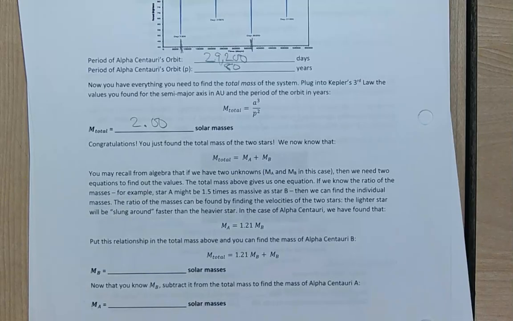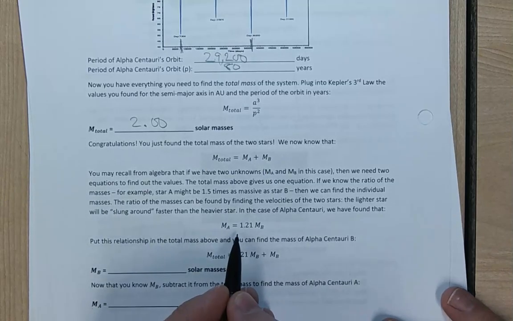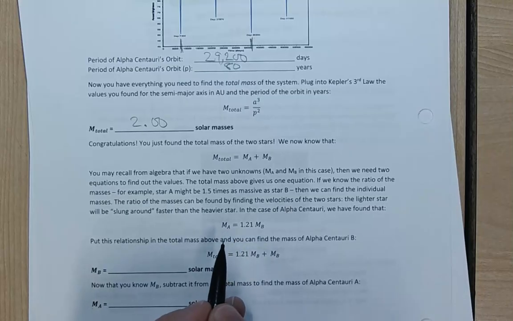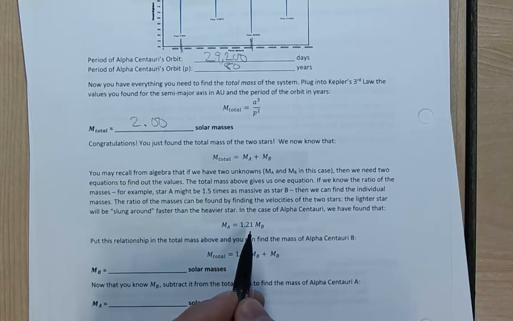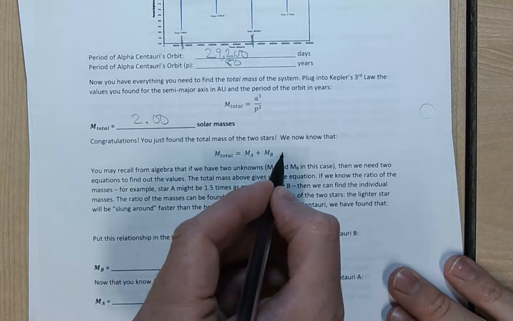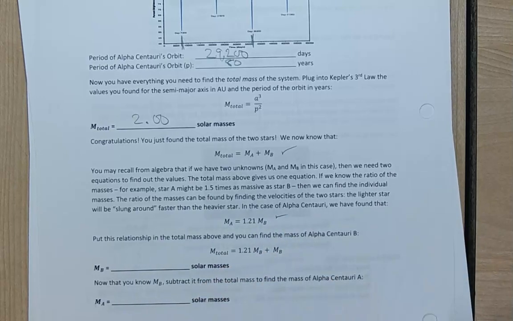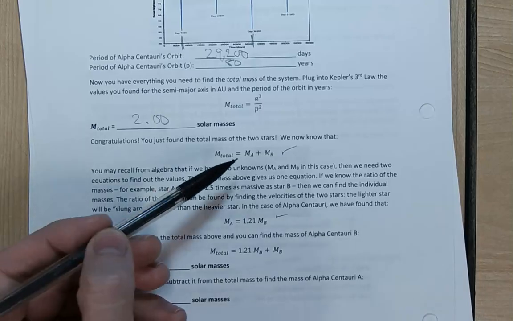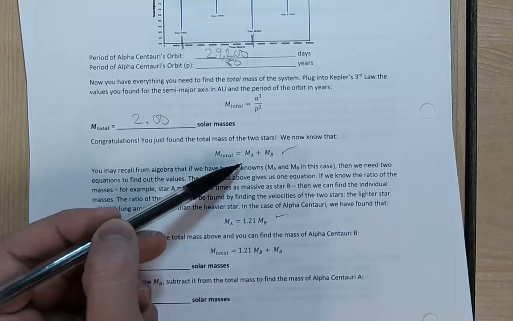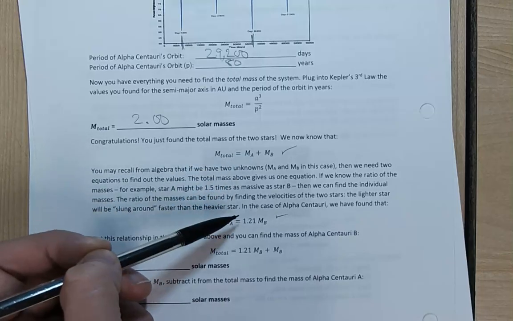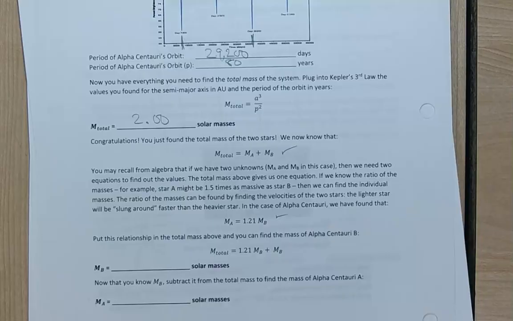Well, we know from studying their velocities, right? From studying the velocities of these 2 stars, we know that star A must be 1.21 times the mass of star B. So we have 2 pieces of information. We know what their total mass is, and we know what the ratio of their masses are. And now we've got a classic system of equations, right? We can't solve for MA and MB separately with just this or just this, but if we use both of these pieces of information, then we can separate MA and MB and get both answers.